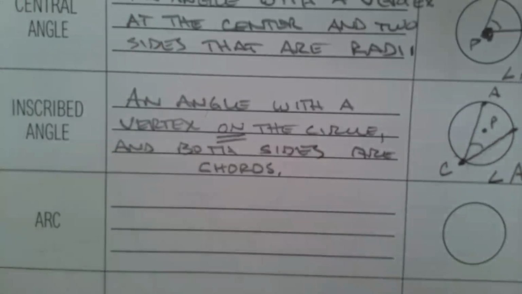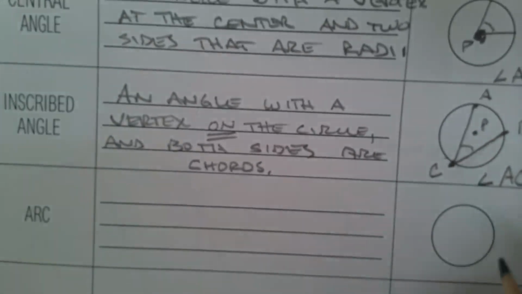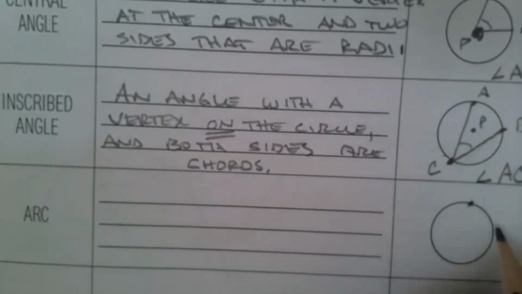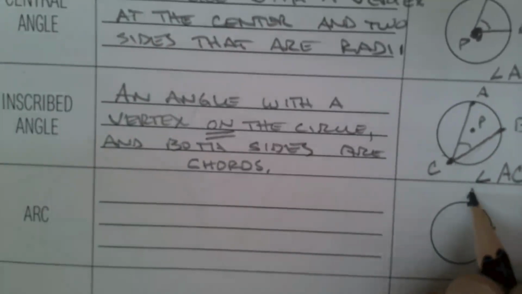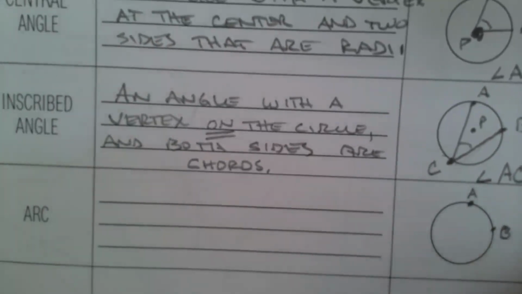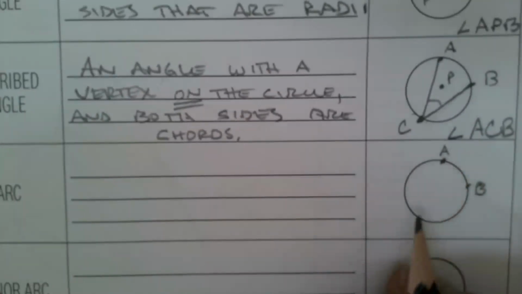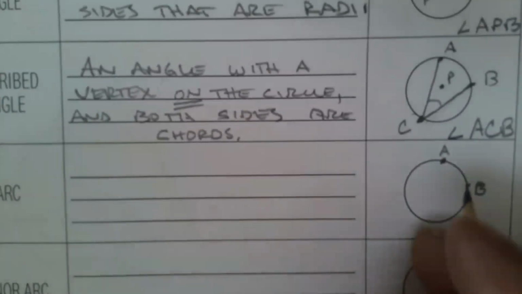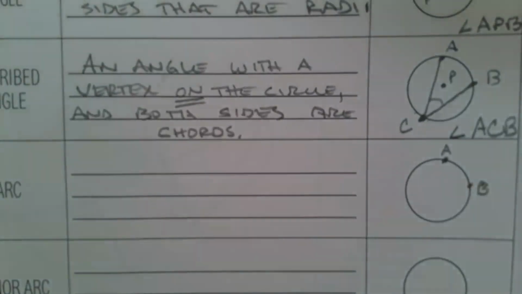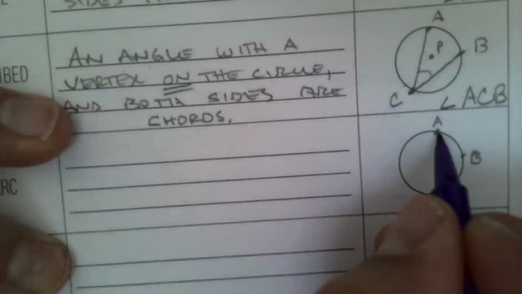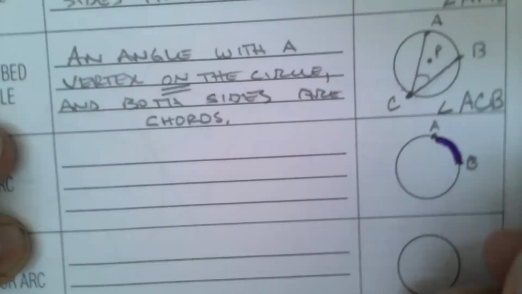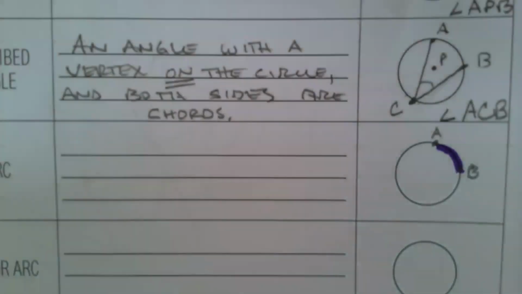Whether we have a central angle or an arc, oftentimes what we're seeing is that they intersect the circle in two places, and thus we can describe not just angles with those two as endpoints, but we could also look at a portion of the circle that is marked by those two things.